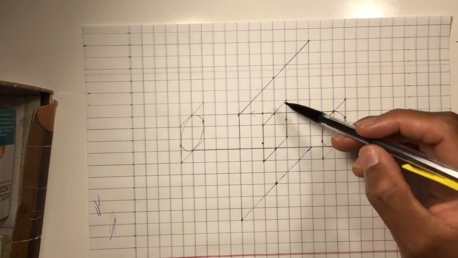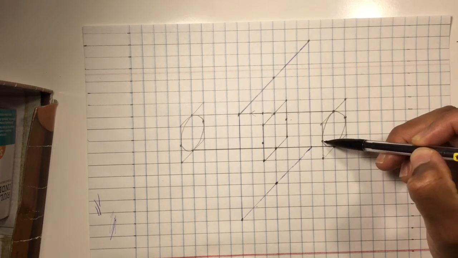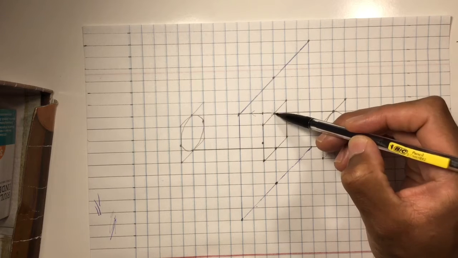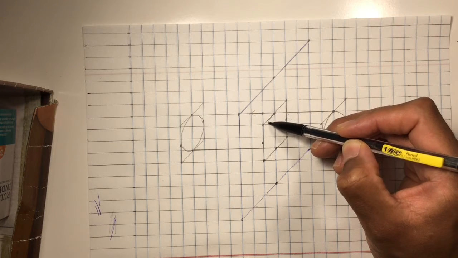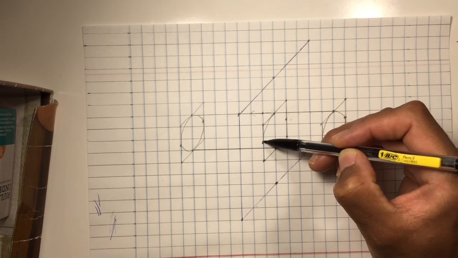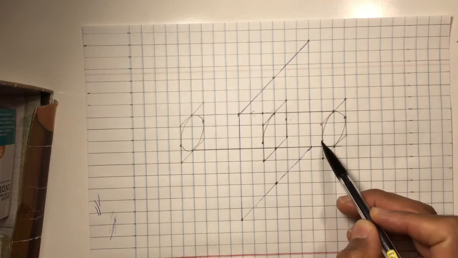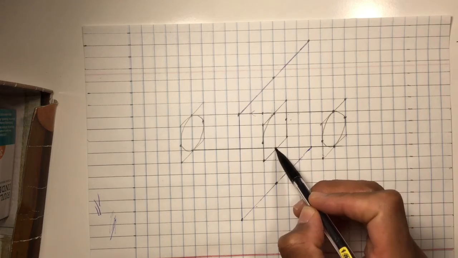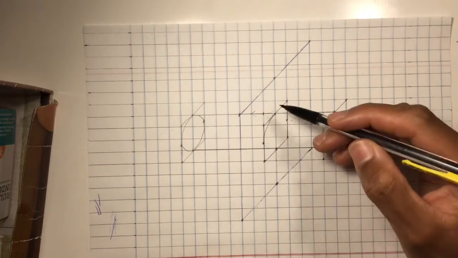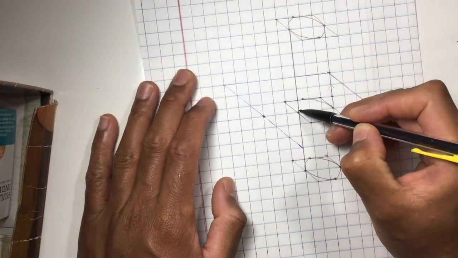So now all we have to do is redraw. So this arc went like this or something like it. This arc went from this point to that point. It helped me when I turn my paper to draw my arcs.